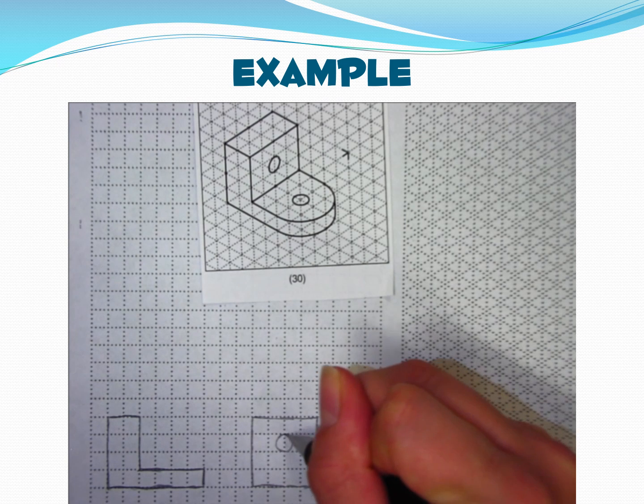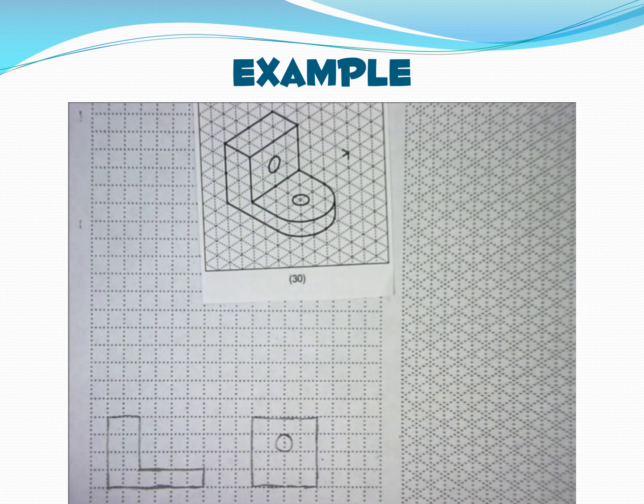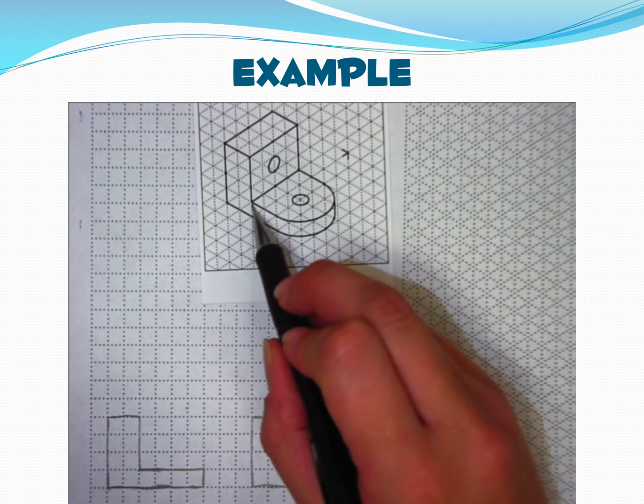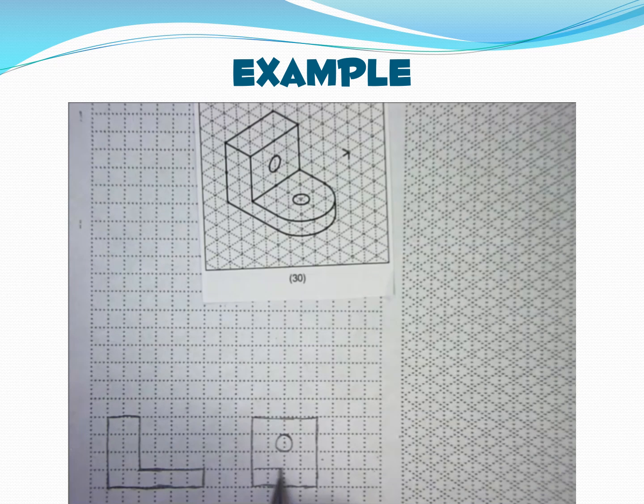Now, when we do multi-view, there's no special way for drawing circles. Circles are not ellipses as they are when we have isometric drawings. I would also be able to see this crease right here if I were looking at it from this right-hand view, so I'm going to add that crease in.